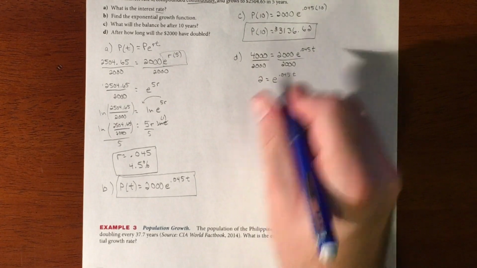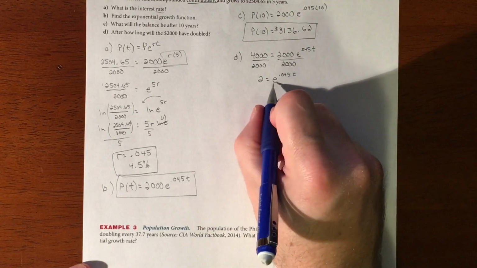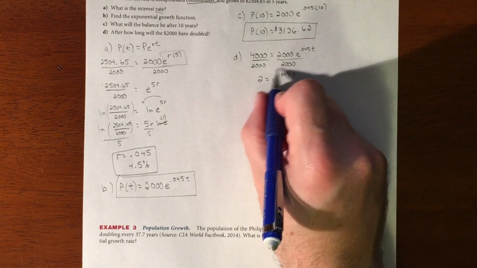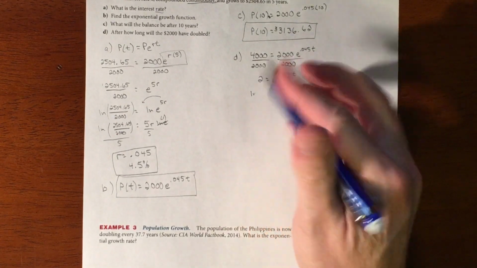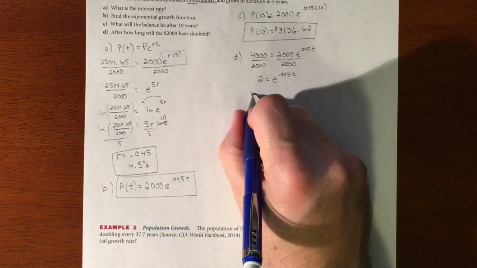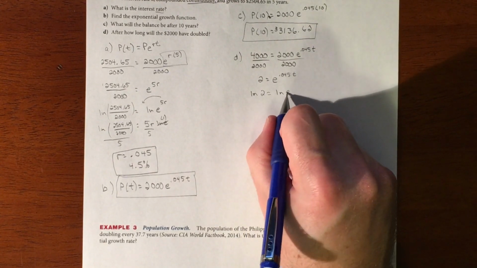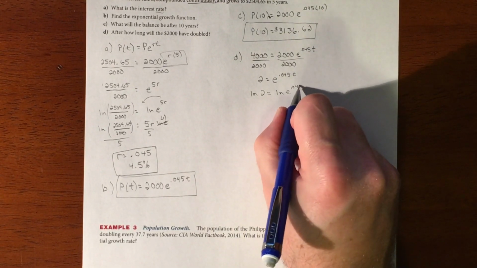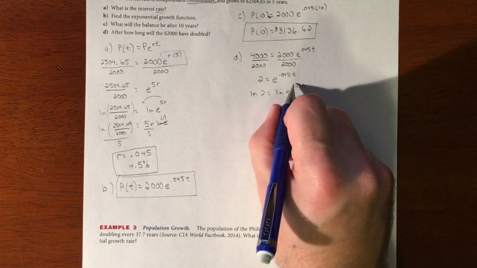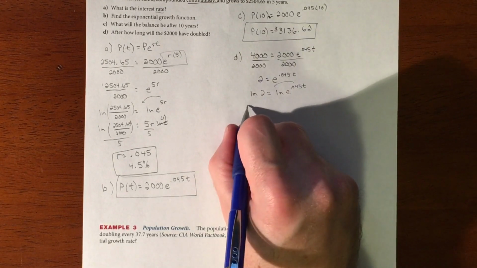2 equals e to the 0.045 t. And then here again, we're going to have to try to get the exponent out of there, so we're going to log both sides. So I natural log it because I know that this is going to clean up really nice. We pull the exponent in front.